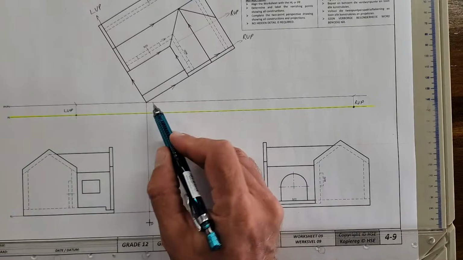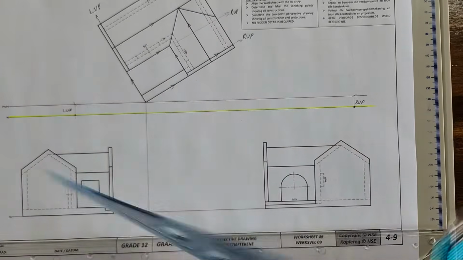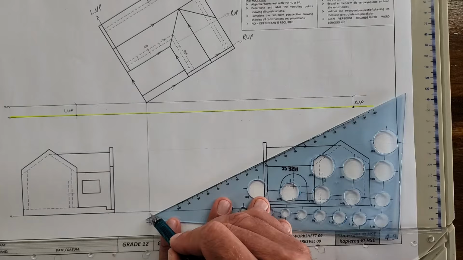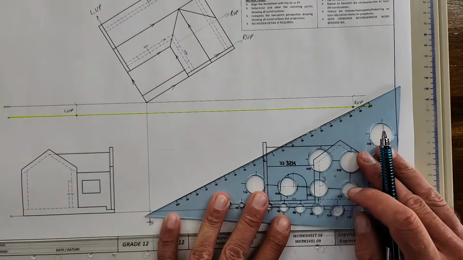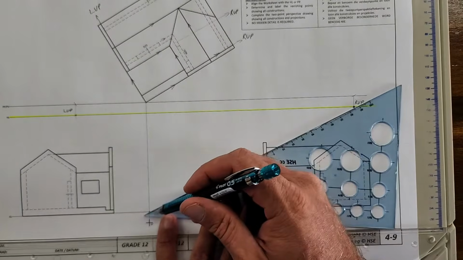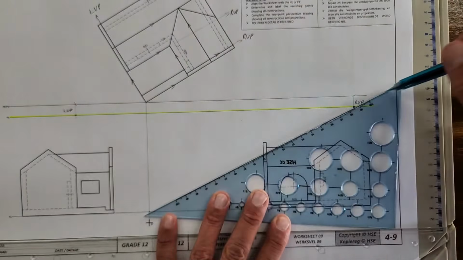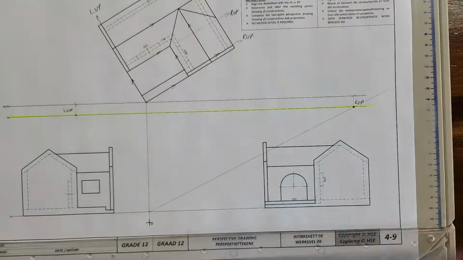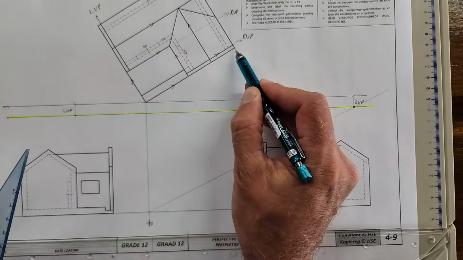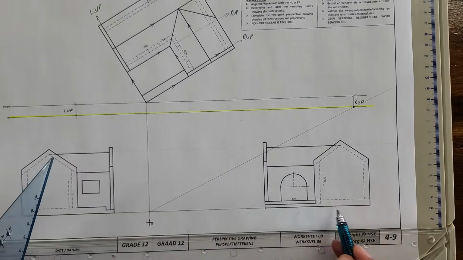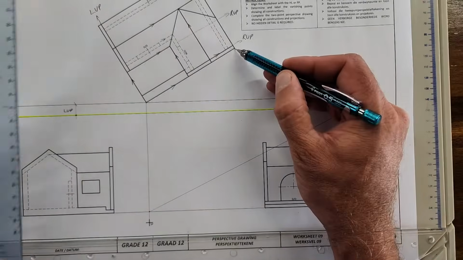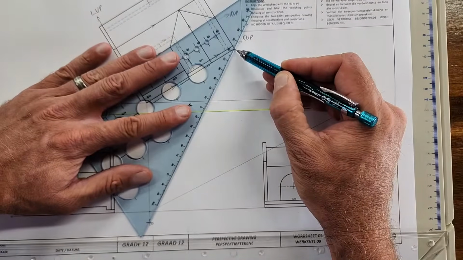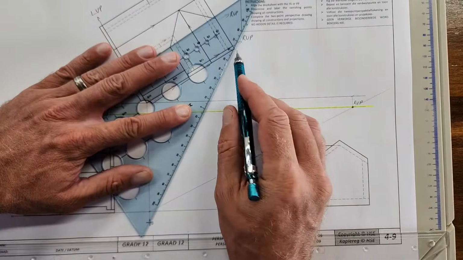So let's start on this corner. We're going to start on the front. We aim it from the ground line to the right vanishing point, and this line that I'm drawing here is in fact this line. So where is there anything happening with this line? Well, it goes all the way to the end. If you look here, it goes all the way to the end before something happens. So I can stop at that point, aim it down to the SP, and keep this drawing accurate.